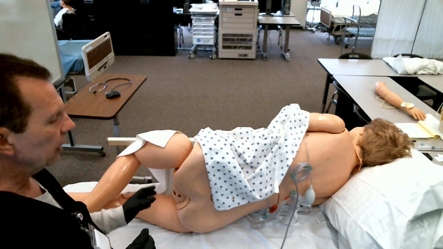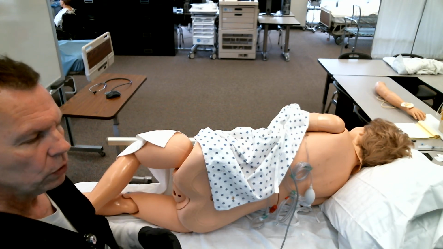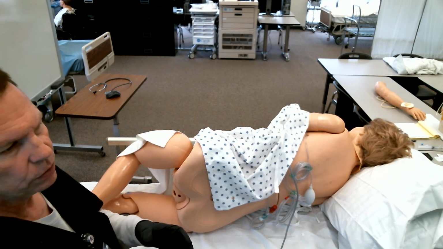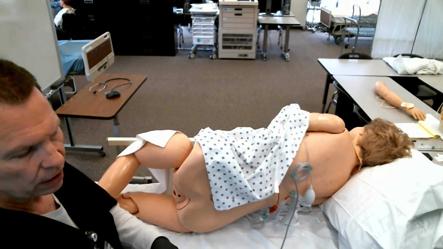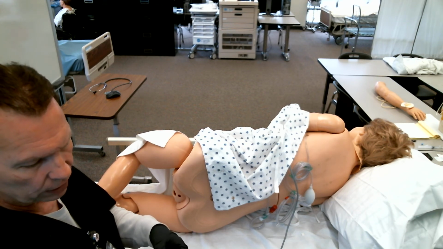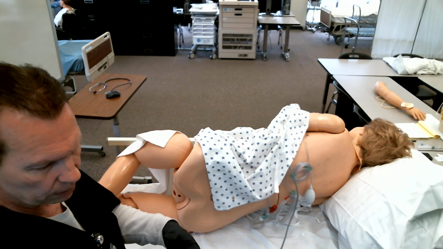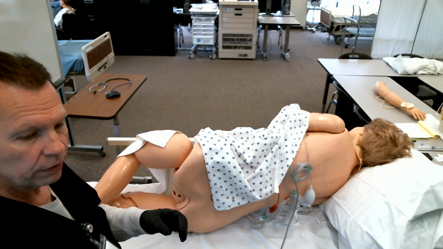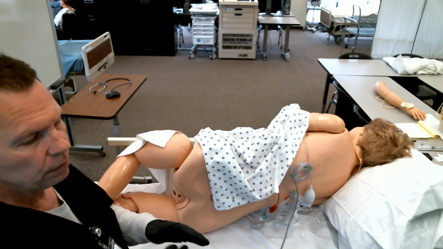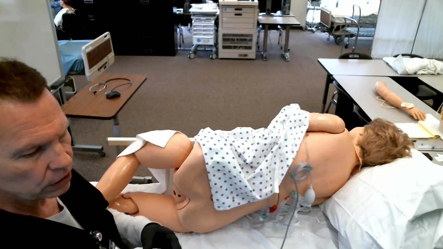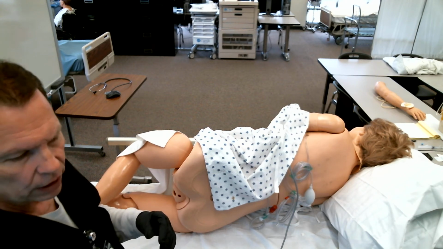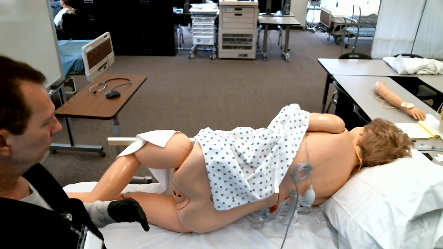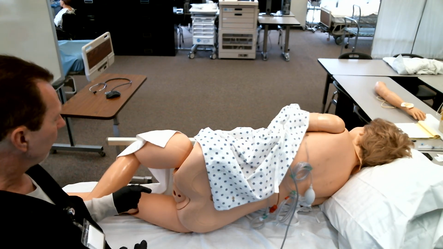I'm going to look at the labia majora. What can happen is when the lady has a vaginal birth, the labia majora will stretch, and it can rupture small blood vessels, and those blood vessels can start to bleed and pool the blood underneath the skin, and she ends up with a large hematoma on the labia majora. So I'm going to look for that.